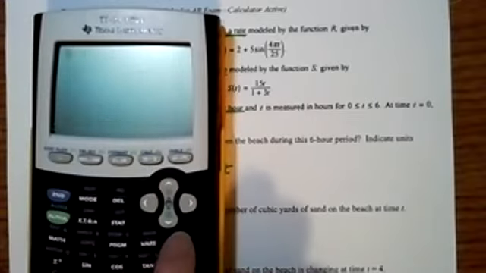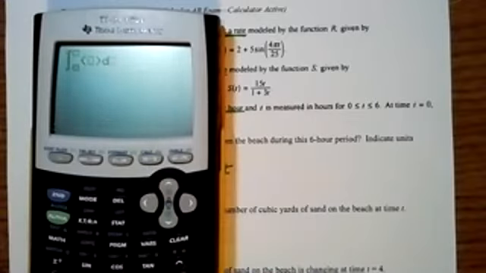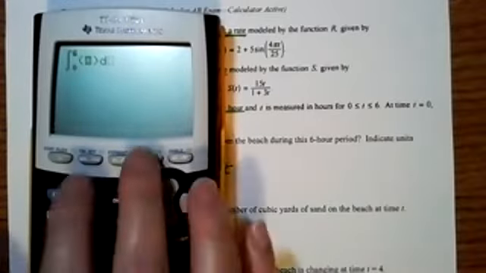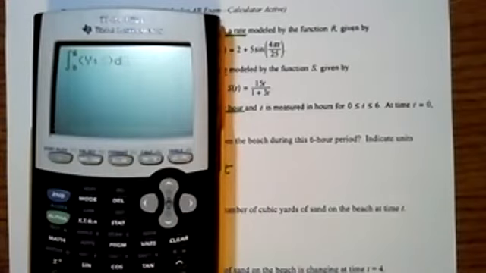Oh man, I get to start over. Okay, let's try this again. Math 9, 0 to 6. Hopefully you're doing better than me here. The y1 function with respect to our dummy variable x here.